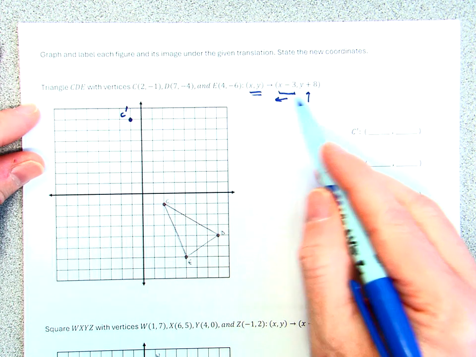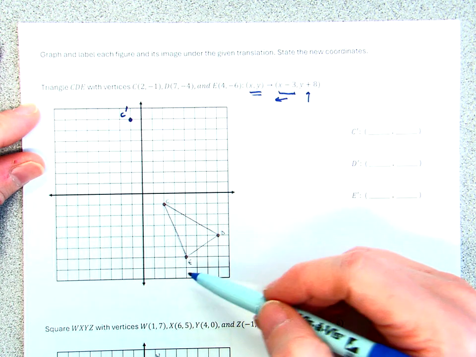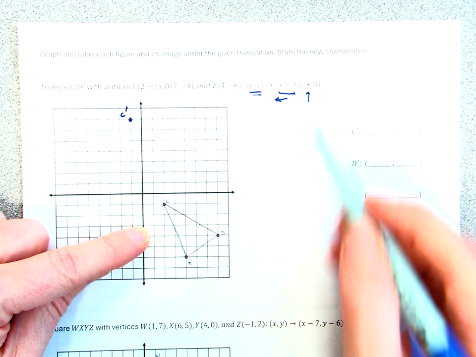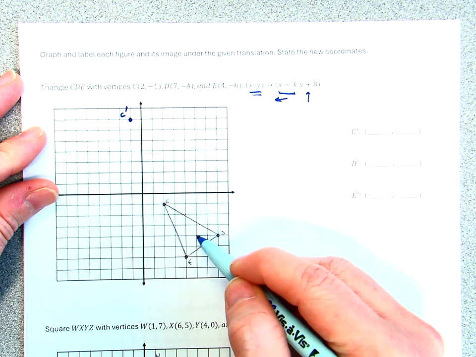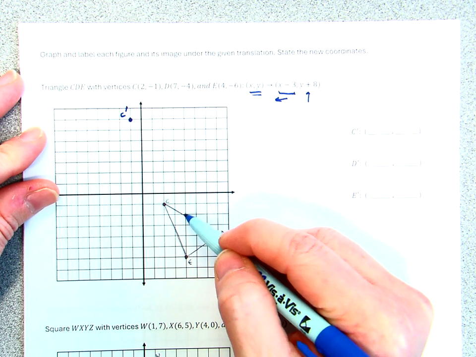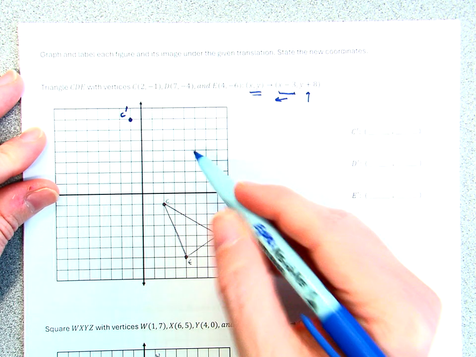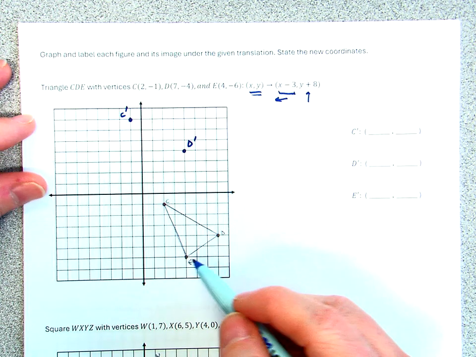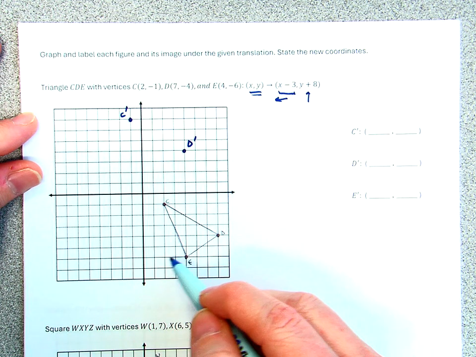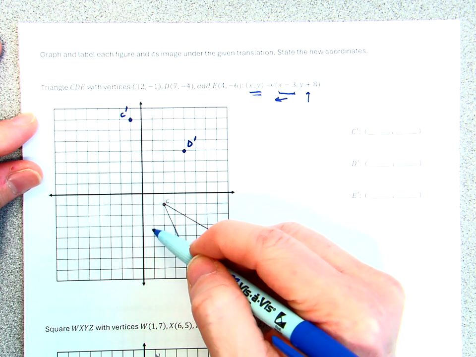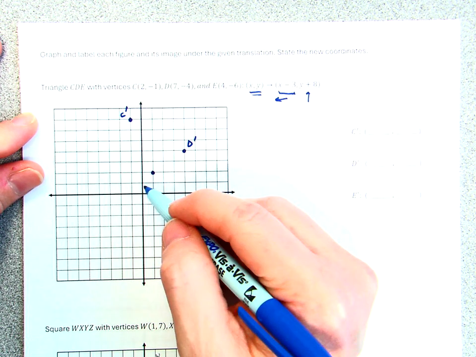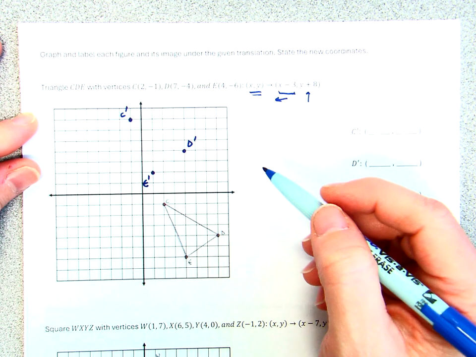And we're going to do this translation for each point. So I'll take D, and I'll move it left 3 units, and then up 8 from here. So left 3, 1, 2, 3, up 8, 1, 2, 3, 4, 5, 6, 7, 8. So this will be now D prime. E, left 3, 1, 2, 3, up 8, 1, 2, 3. So this is my new E location, which we'll call E prime.